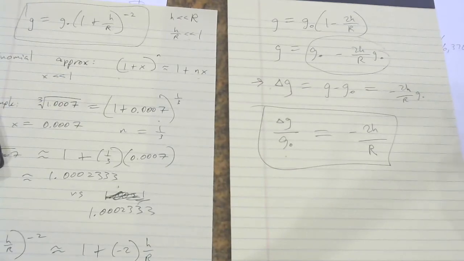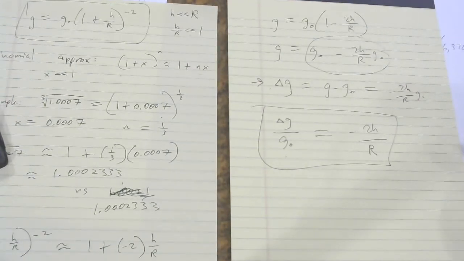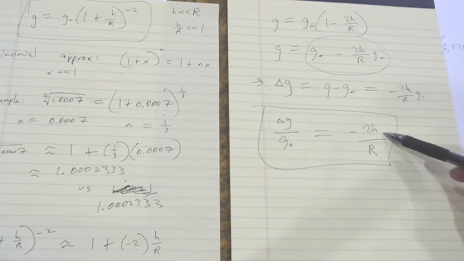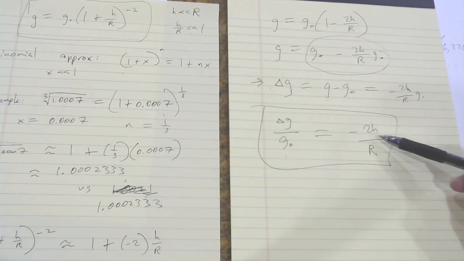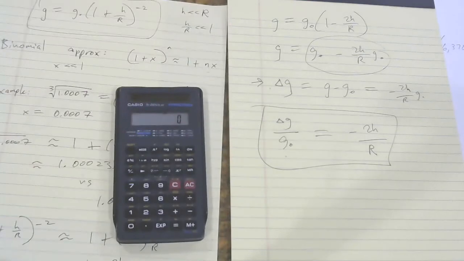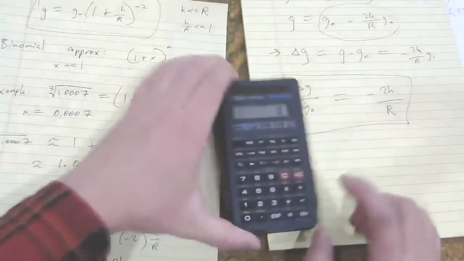You could even use it for something like just going to the top of a tall building. If you knew the height of the tallest building on the LBCC campus, or even just the D building, you could plug that height in, divide it by the radius of the Earth, multiply by 2, and that would tell you the fractional change in g. In fact, I could estimate that. Let's see, we're on the 3rd floor, so that's up 2 flights, and then you've got to get to the roof. So I don't know, what is it, 4 times 4? Maybe it's 16 meters. That's super approximate.